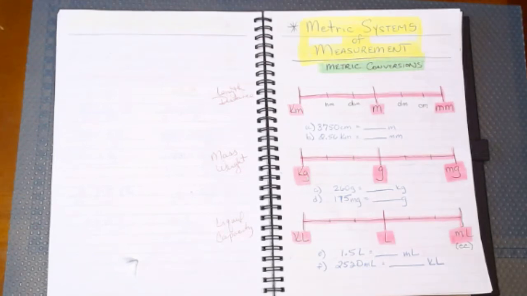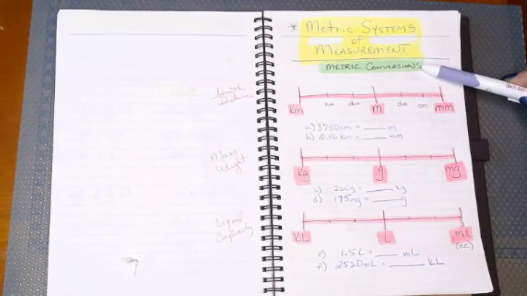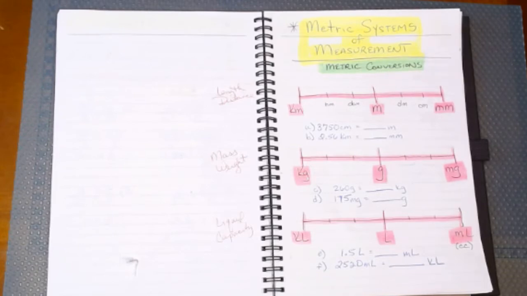We are going to be working on metrics and conversions. So as you can see, metric systems of measurement, metric conversions. This is a very interesting pattern that I found written in a book and I really liked it, and it's very helpful for when you need to do conversions from metric units to metric units. So what I want to show you is this simple pattern.